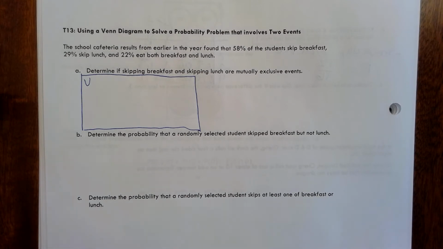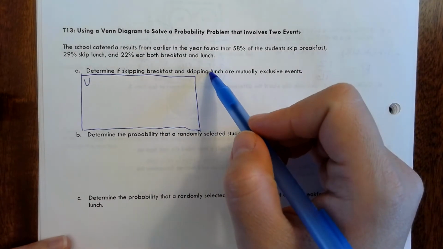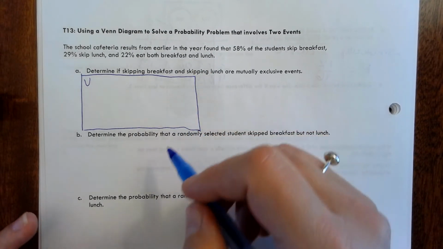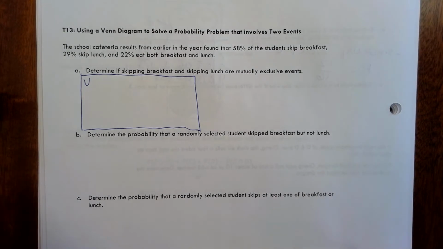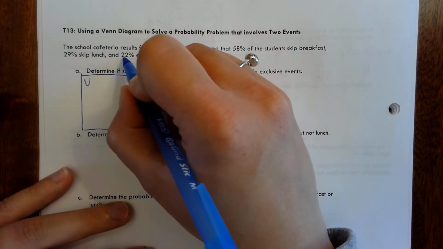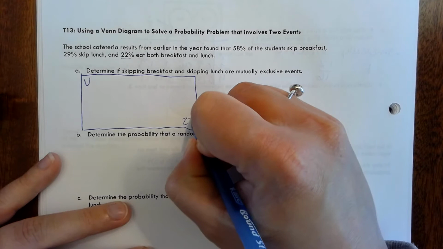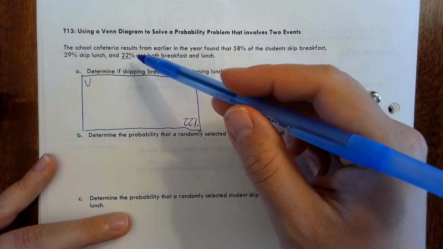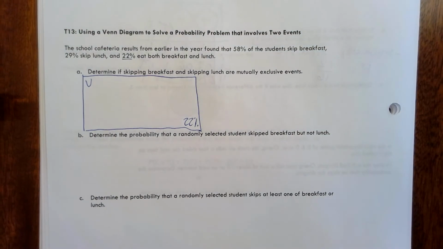But my circles are going to be skipping breakfast and skipping lunch. So what's going to go on the outside? Who skips neither? Like they're eating all their meals for the day. Well, these guys, right? So these guys are going to go on the outside, 22%. And remember with Venn diagrams, if they have percents, you throw some percents on your values.